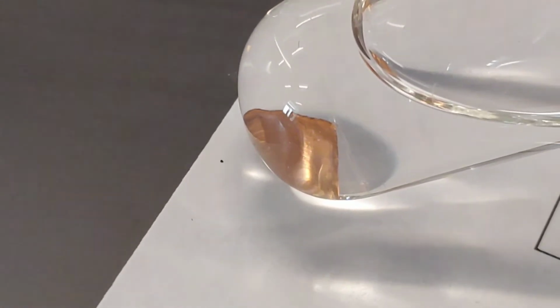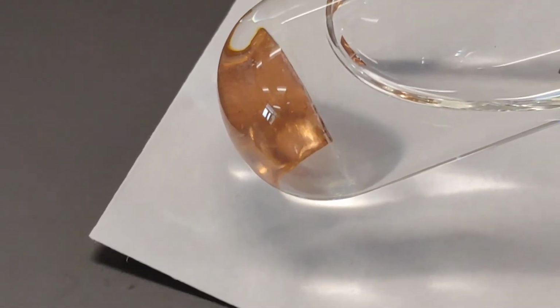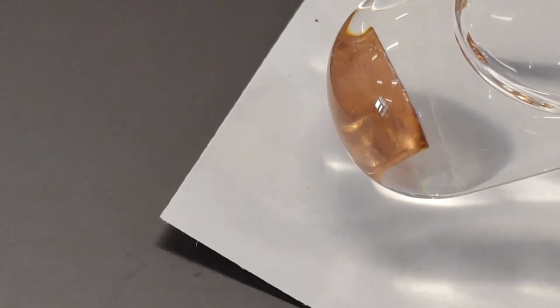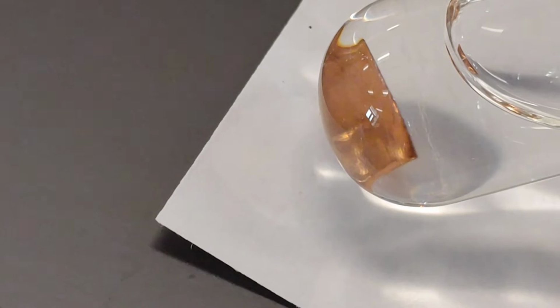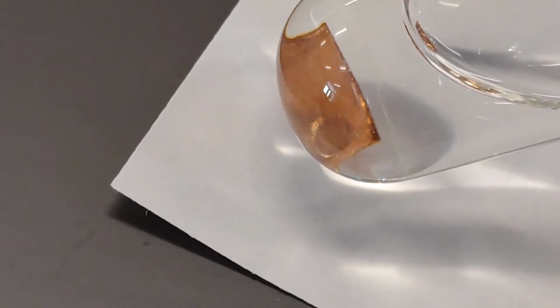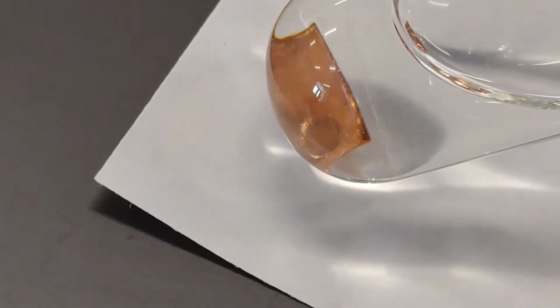Let's move that over here. See if you notice any changes to the surface of the copper. Okay, we'll come back to that one too.